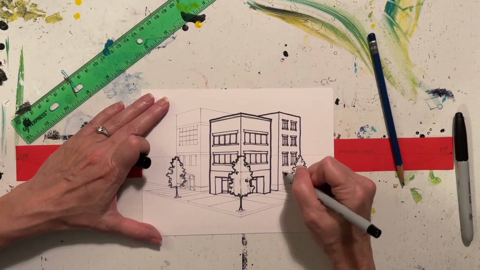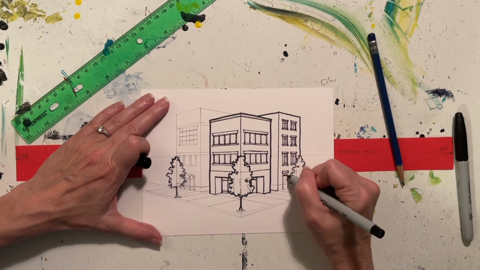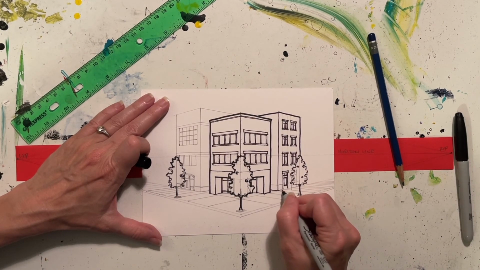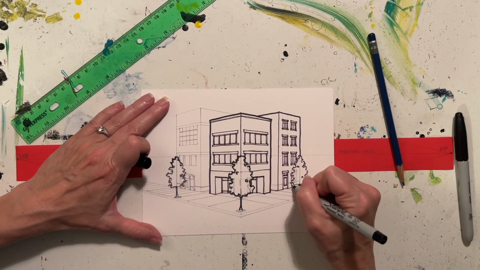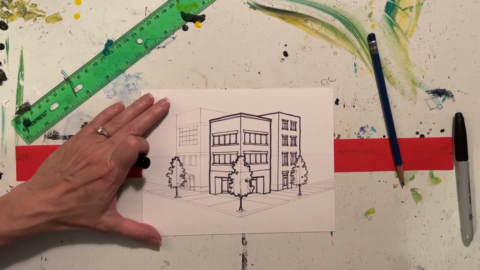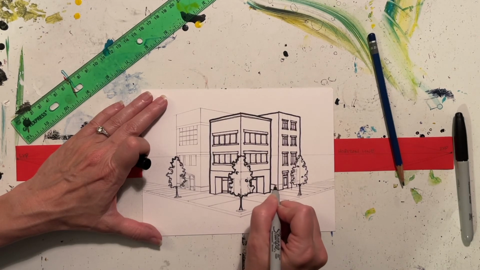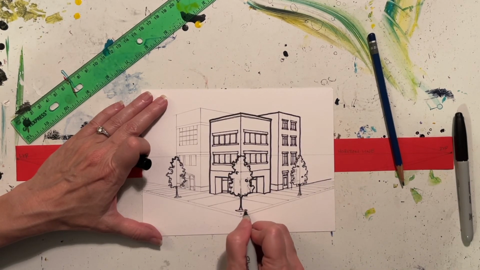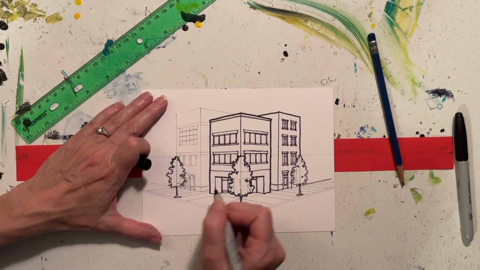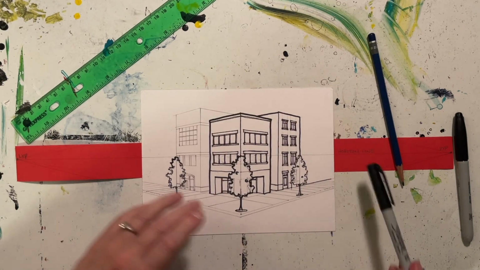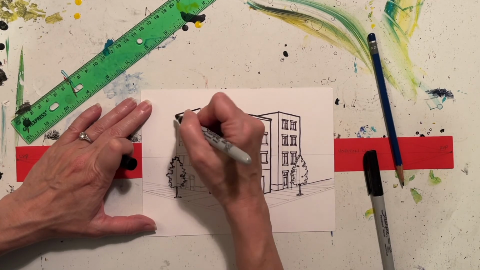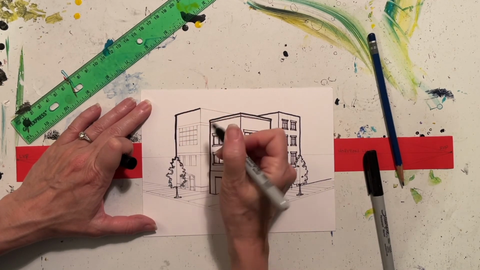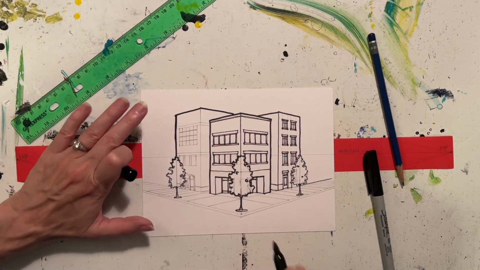It's a little bit better. Getting a little loose there, Miss Thomas.